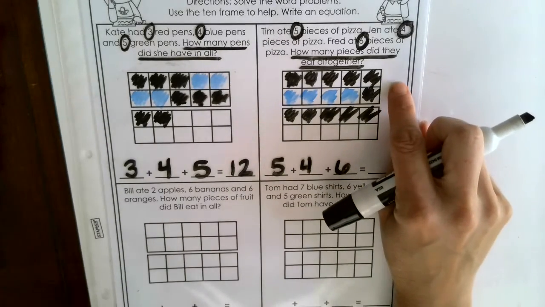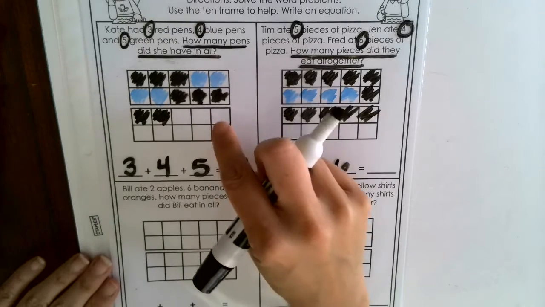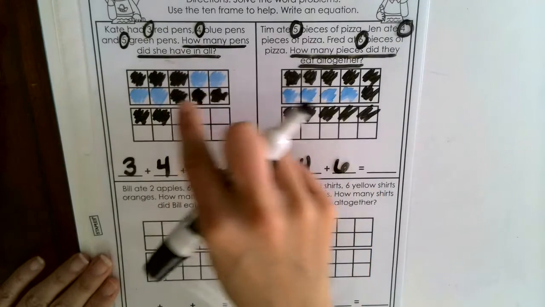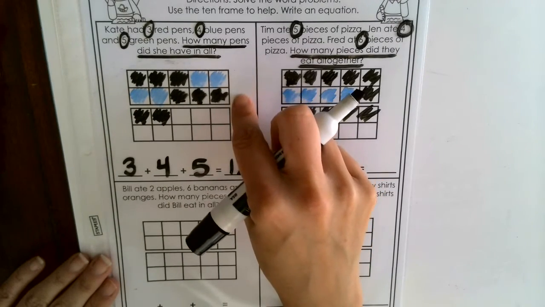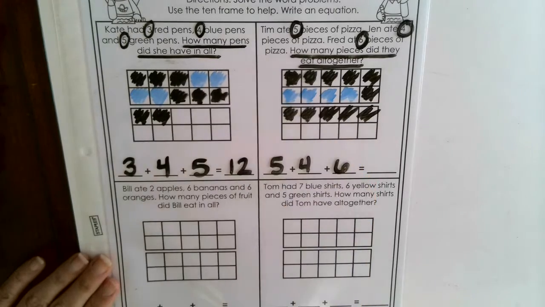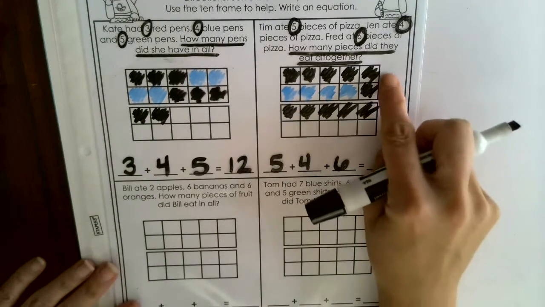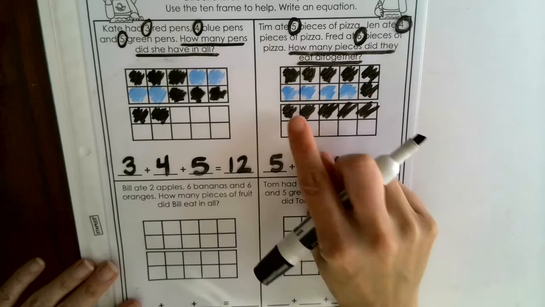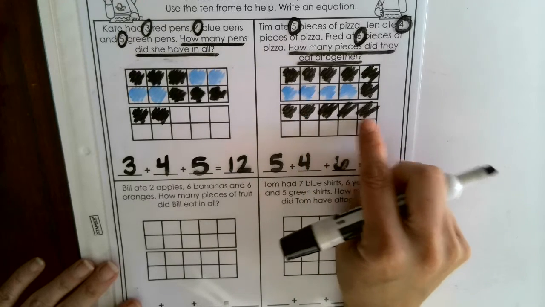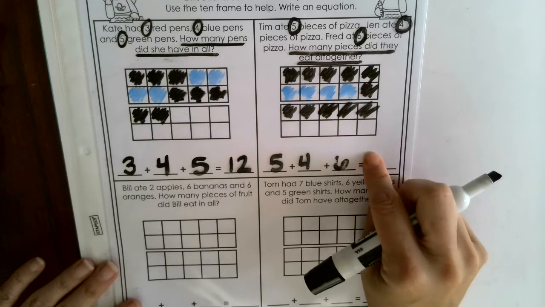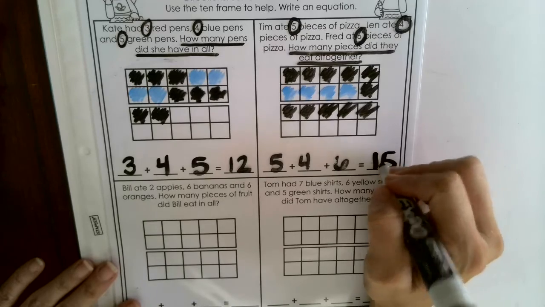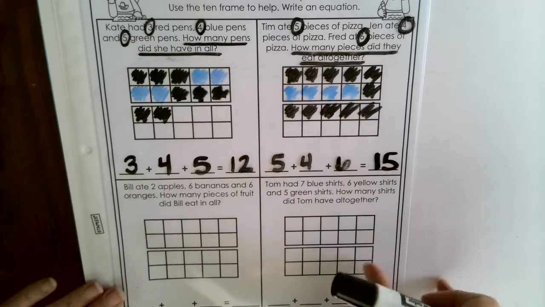Again, I'm going to count on, because like I showed you over here, we could count all of them all together, but we know that this is a tens frame and it is completely filled up, so I know that there are 10 there. I don't need to count all of them. So 10, 11, 12, 13, 14, 15. So my answer is 15 pieces of pizza is what they ate all together.